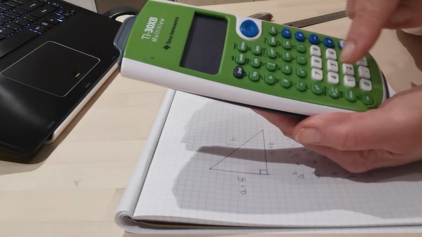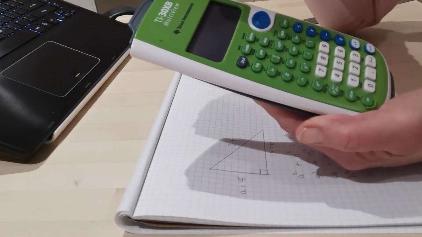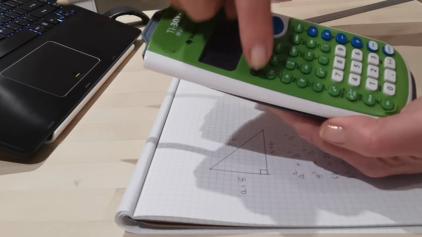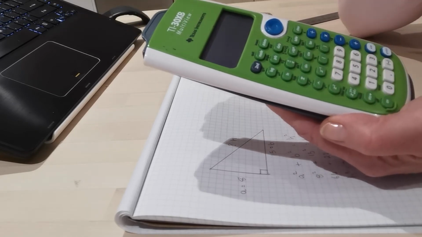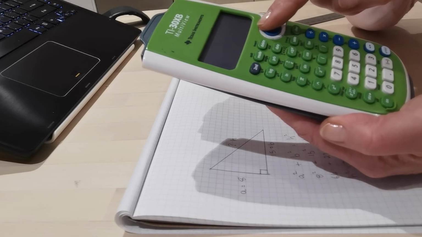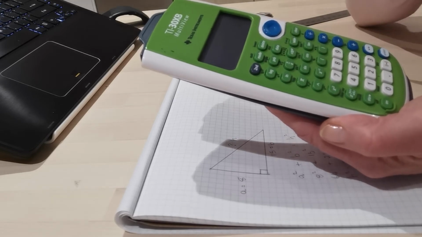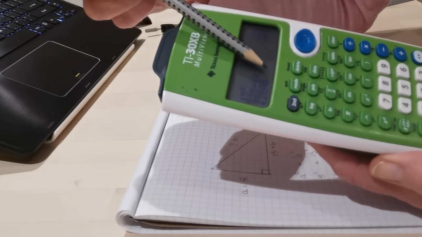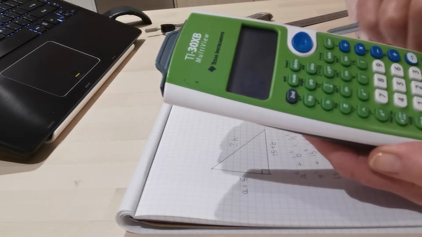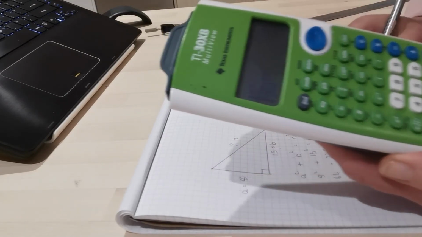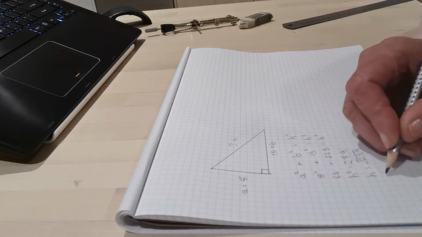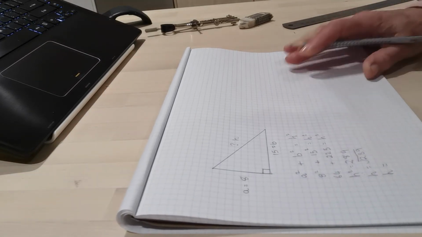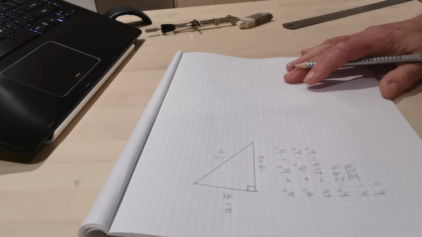So this time I'm going to choose the second function. So second function and the square root button. Now I go up and copy that, copy it in there. So now I'm finding the square root of 289. Enter, it's 17. So H equals 17.